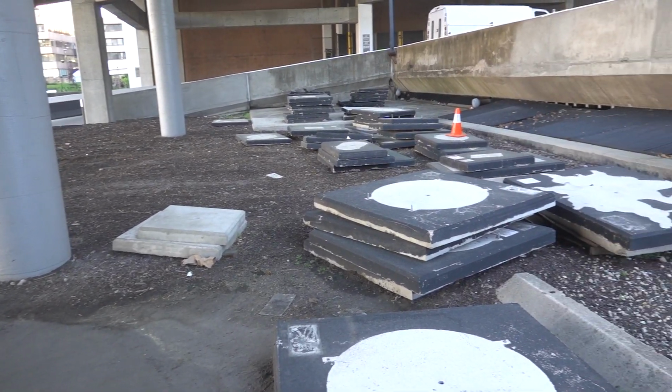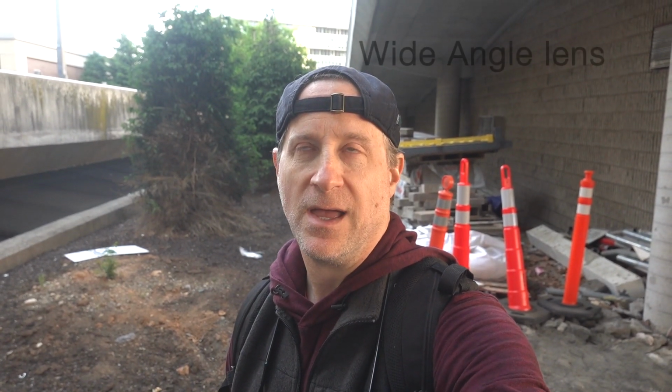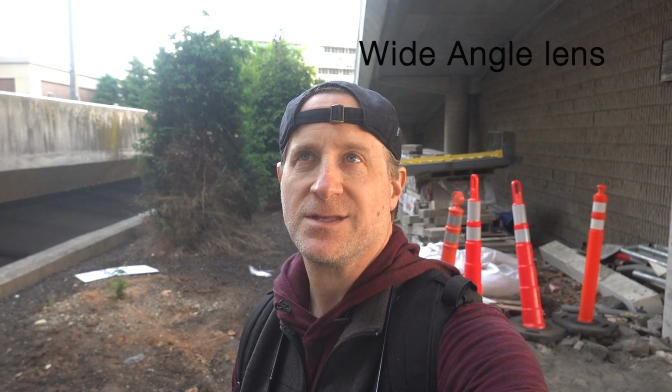Well, I went down one more level, and I'm not sure what this area is. It's just kind of a mess down here. But when I look up, I get a pretty cool vantage point of the garage ramp, this spiral. So once again, I'll use my long lens and try to get some shots of this.